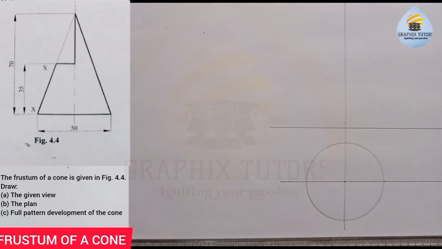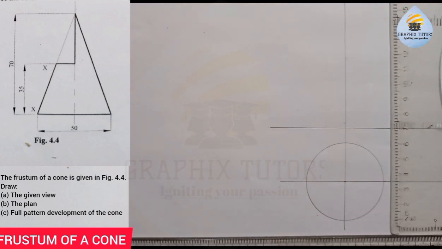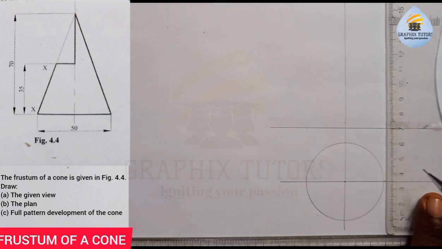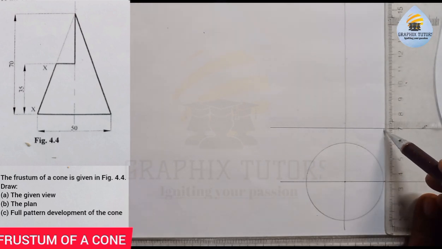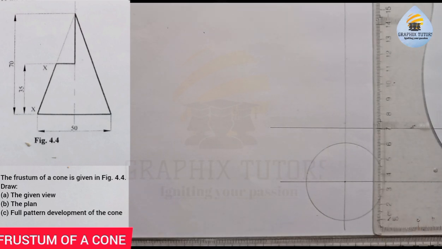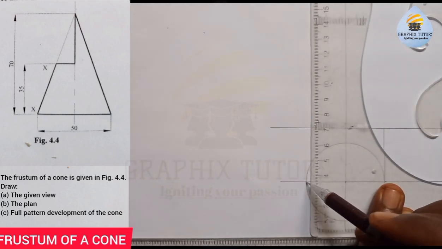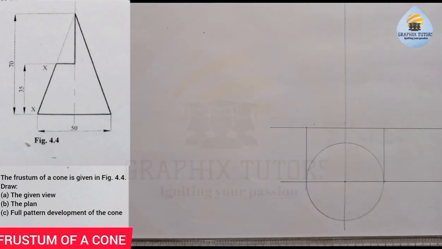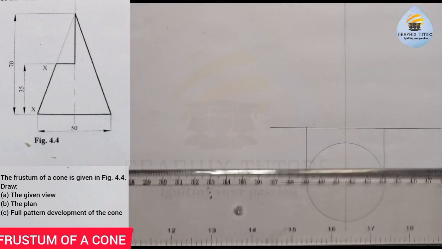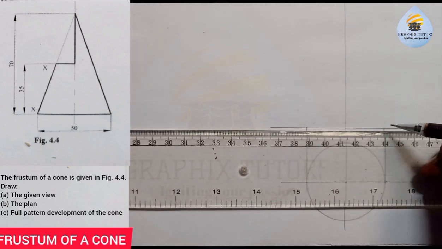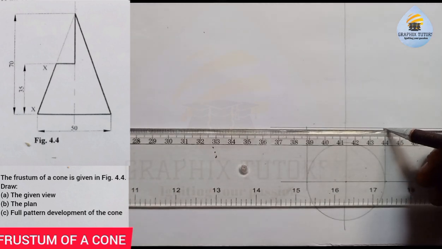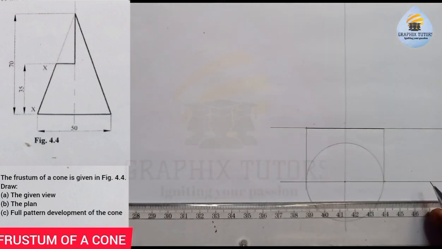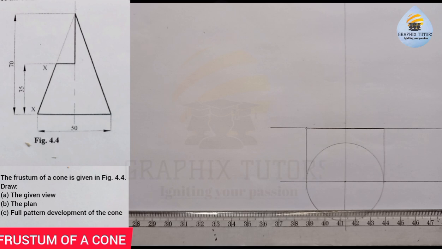And I will now project the given ends of the cone to touch that line. I'll project it to the other side too, the given end of the cone to touch that line. You can see that. Then I will thicken the base, from here going straight down to this point. Now the height of the cone is given to be 70.